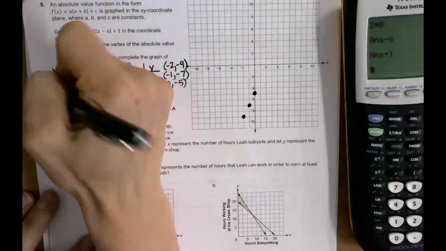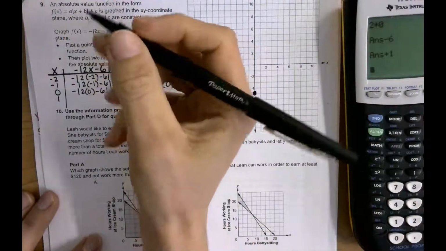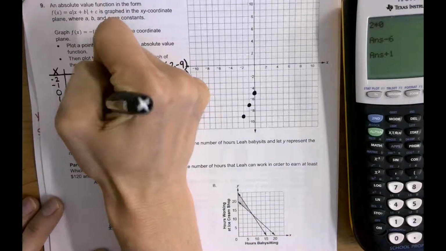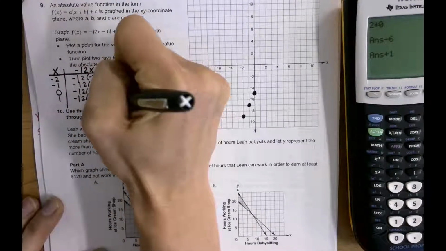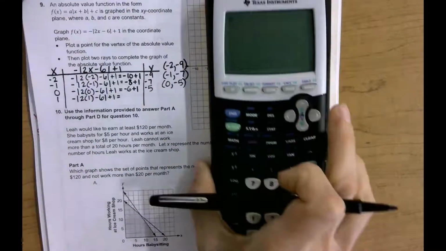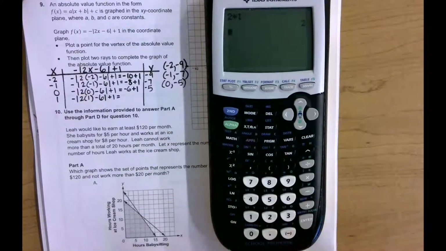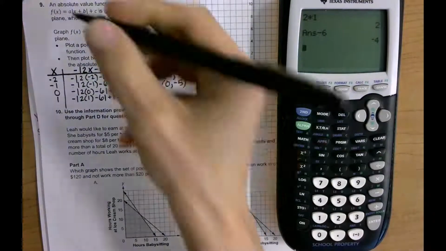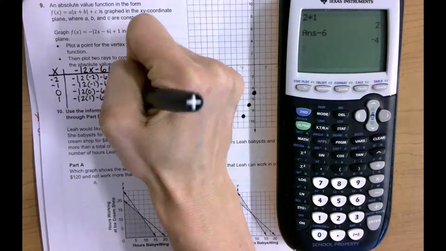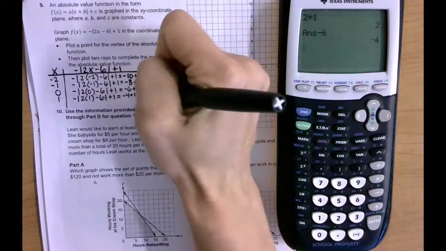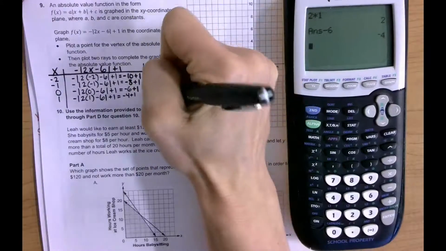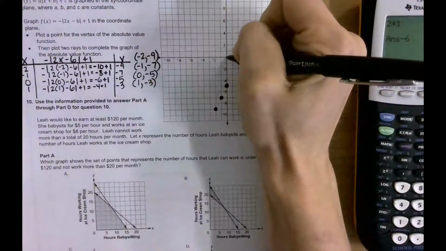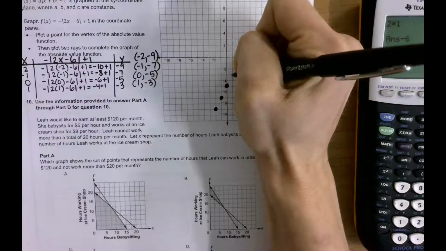All right, then I can plug in positive 1, negative times the absolute value of 2 times 1 minus 6 plus 1. 2 times 1 equals 2, minus 6 equals negative 4. Absolute value of negative 4 is positive 4. Negative 4 plus 1 equals negative 3. So we put a point at 1, negative 3. So I go to the origin, right 1, down 3.